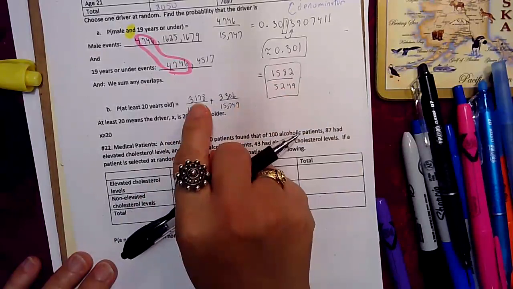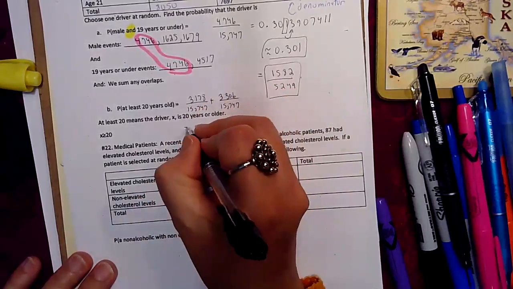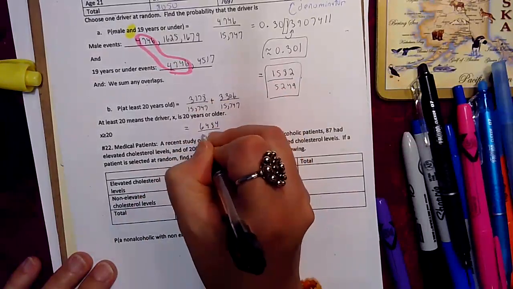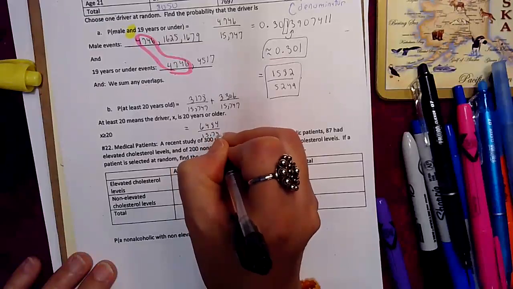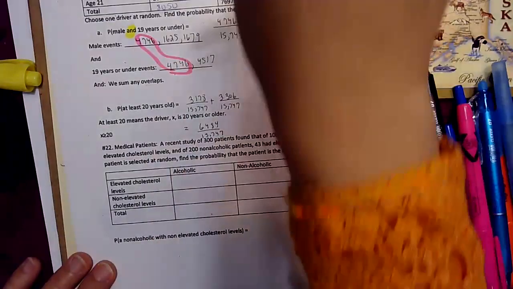And so when you add these up, that gives you a total of 6,484 over 15,747. Okay.